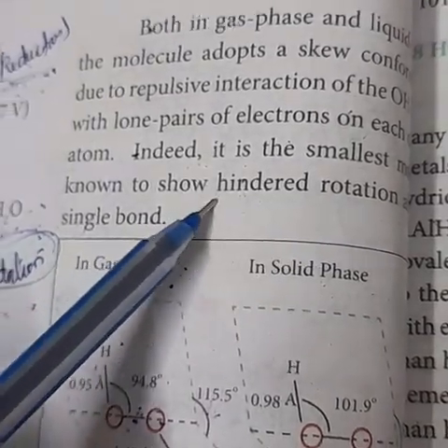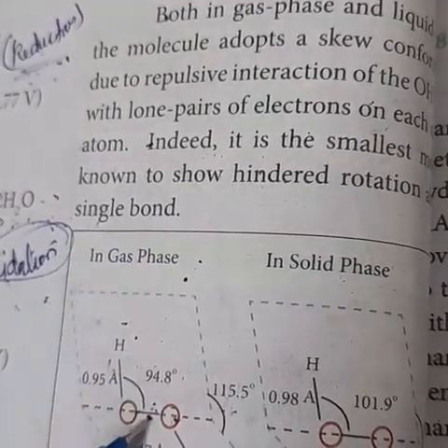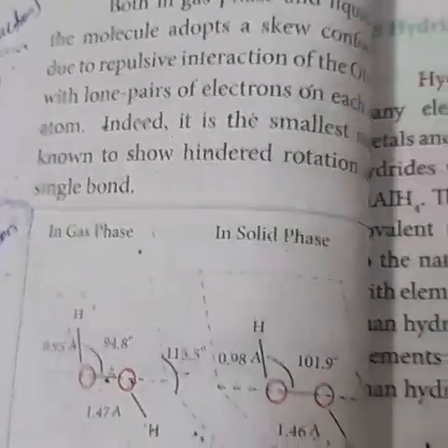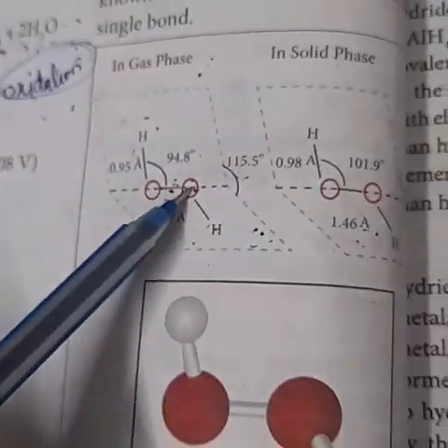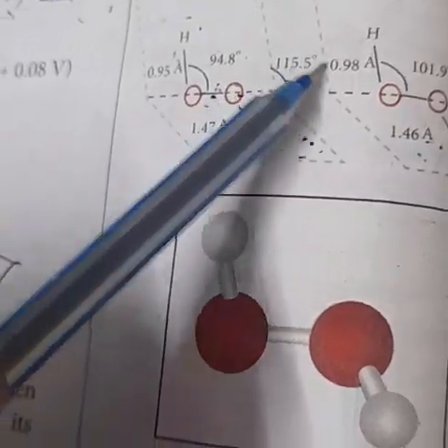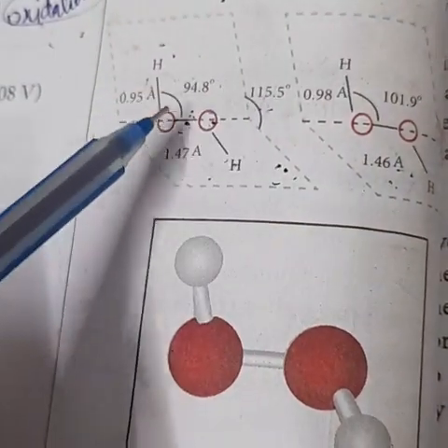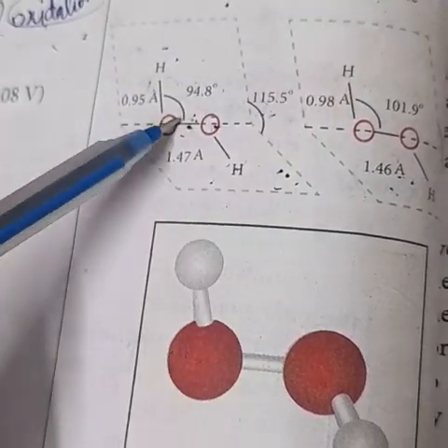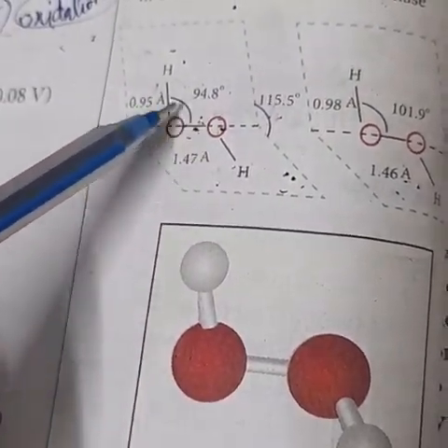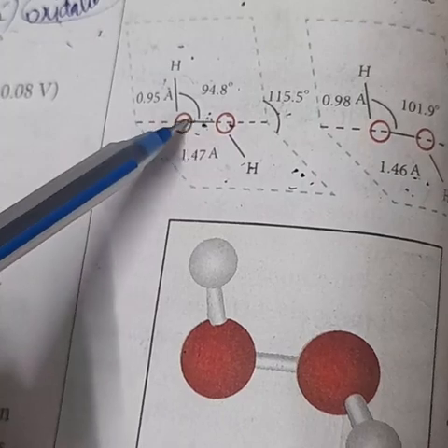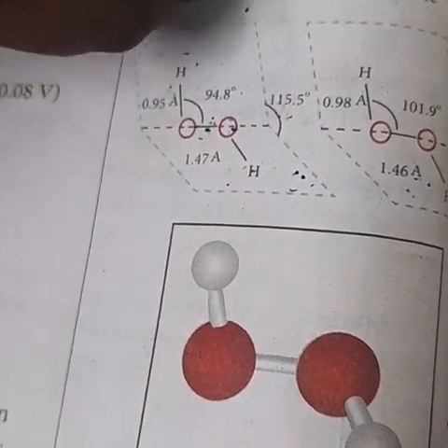No resonance takes place here, and with only a single bond, the asymmetrical non-planar structure has restricted rotation. Understood? And hydrogen peroxide has a non-planar structure.